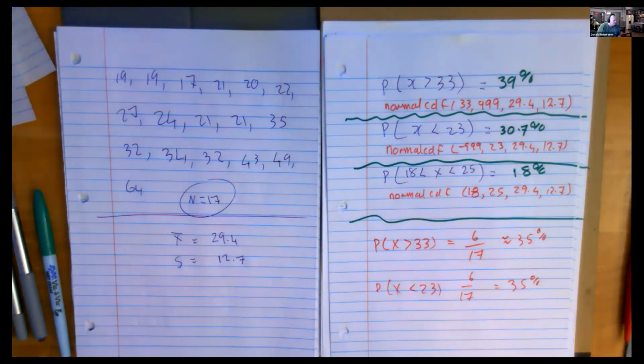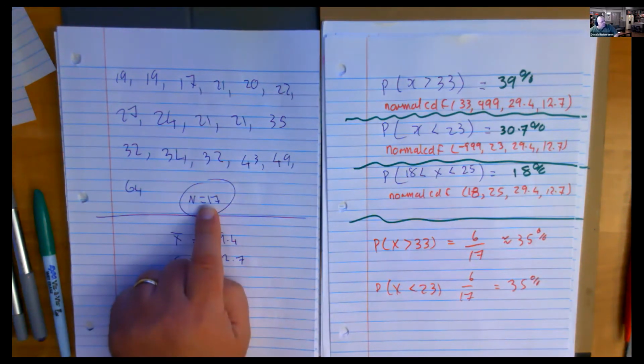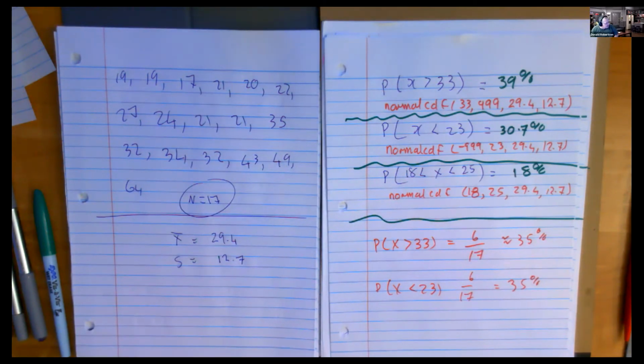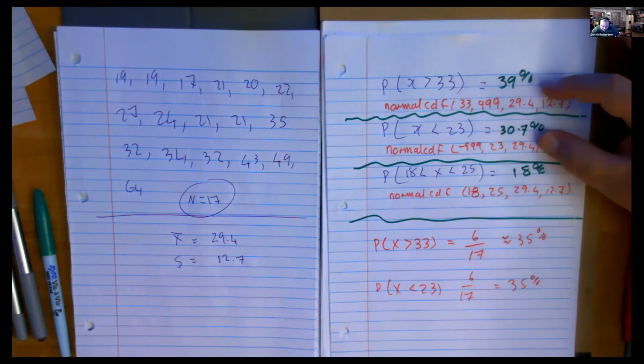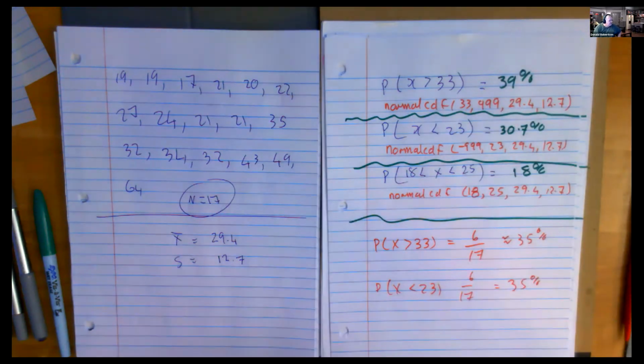But would you agree it's within shouting distance? And the big advantage is, if I did a sample of 170 people instead of 17, these would start getting really, really close to the real answer. Can you imagine, more data, more accurate? More people, more numbers, more accurate predictors.